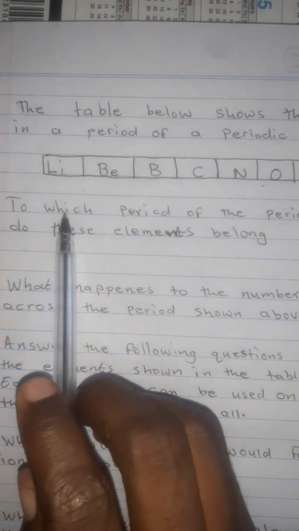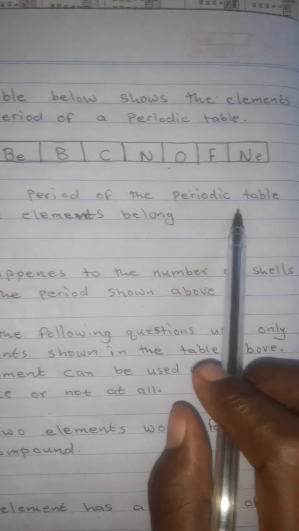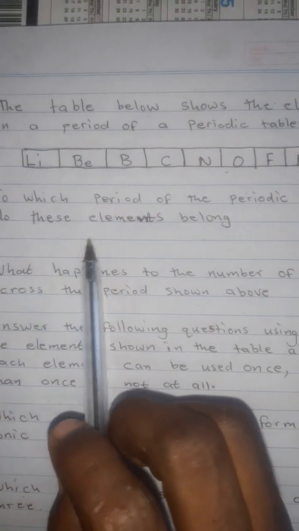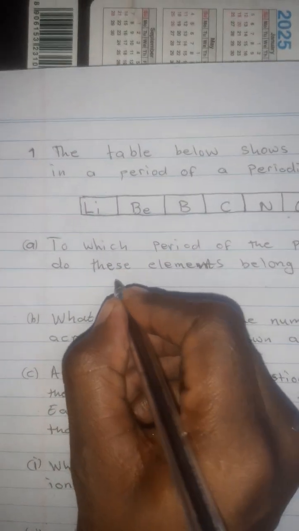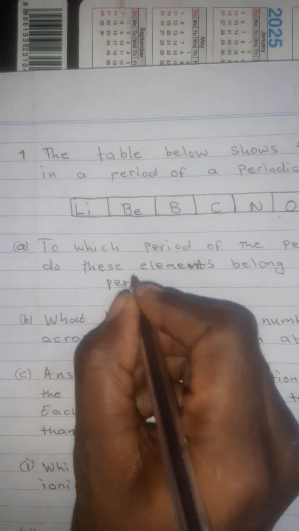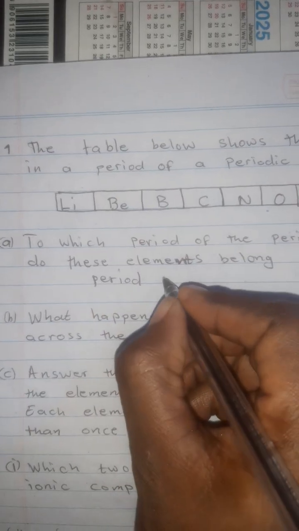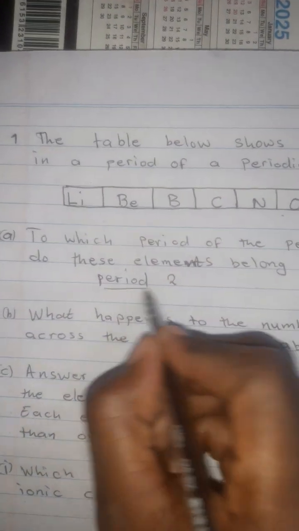It says, to which period of the periodic table do these elements belong? So these elements belong in period 2. If you look at all these elements, they will always have 2 shells. Let me pick one at random.